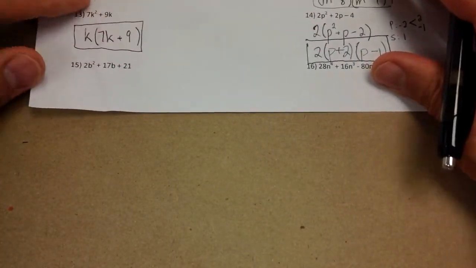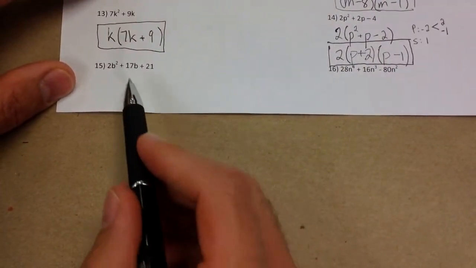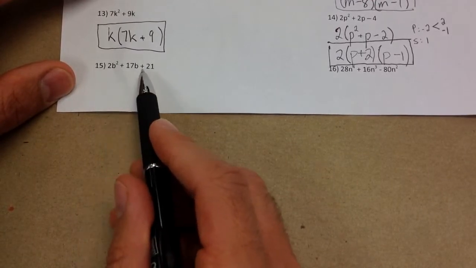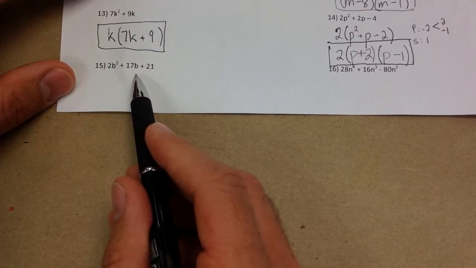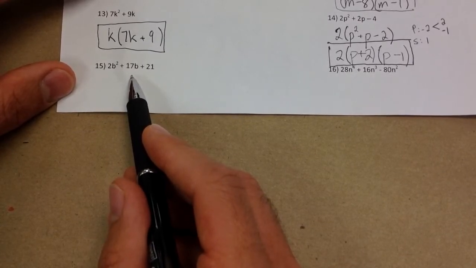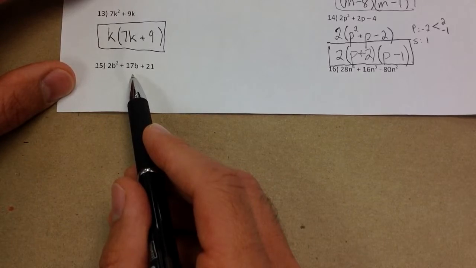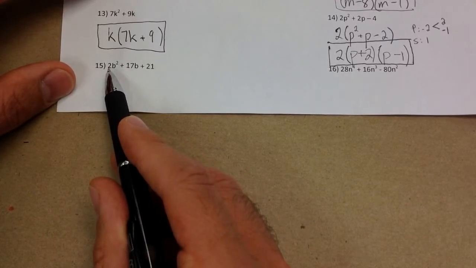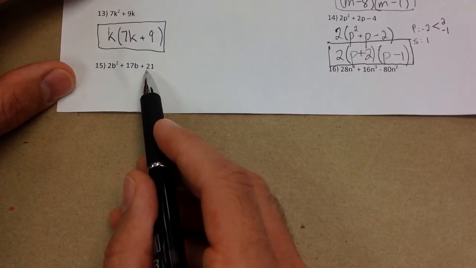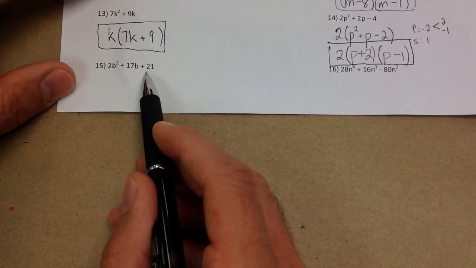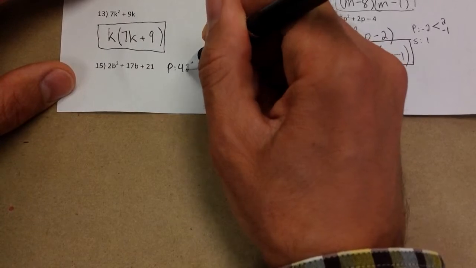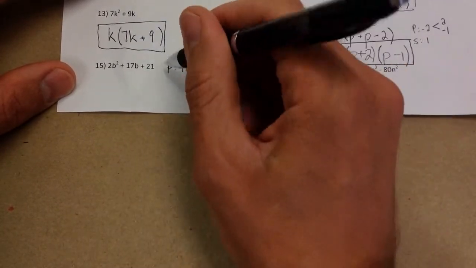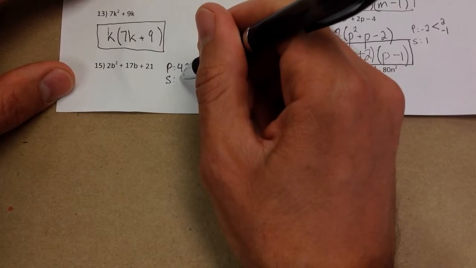Number 15. We do not have a greatest common factor other than 1 here. So our next step is to see if we can factor this quadratic trinomial. The product number is now going to be obtained from taking the product of the leading coefficient, 2, and the constant term, 21. So it's not simply just looking at the constant term. So 2 times 21 is 42. The sum number is still the middle coefficient, or the coefficient of the linear term, 17.